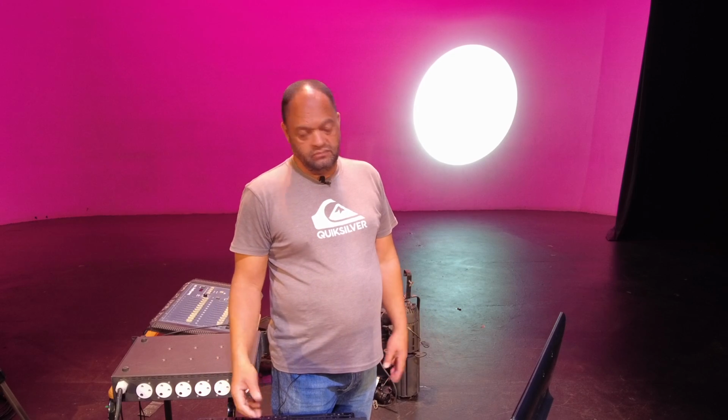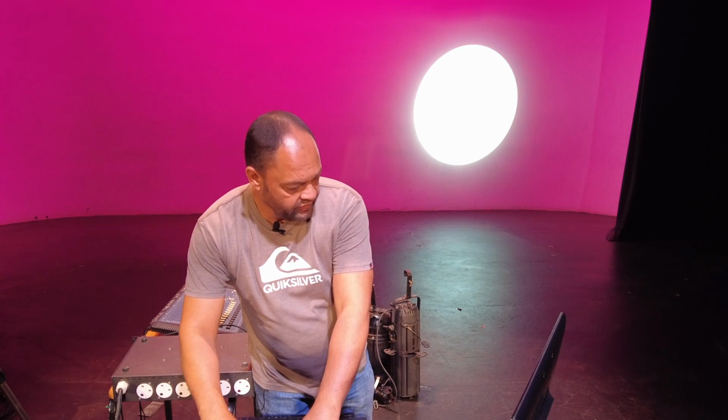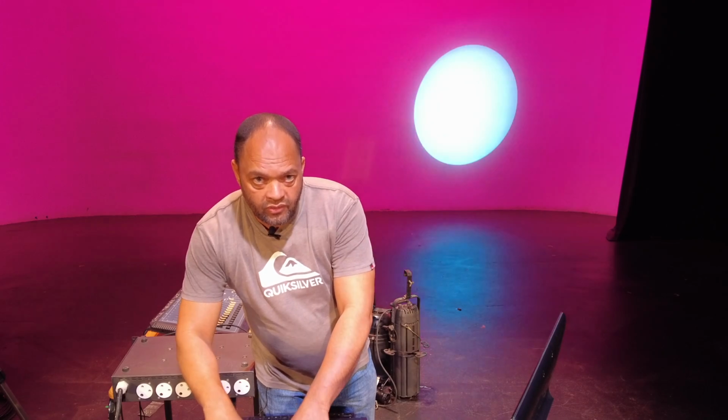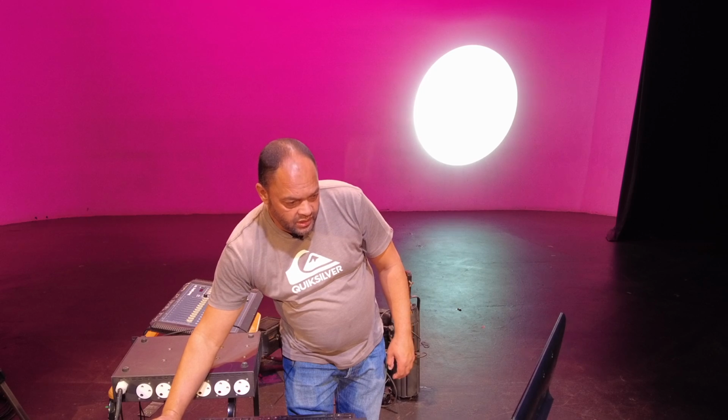So if we want yellow in this light, we can just wheel in yellow, and the unit will then give us yellow. If we don't want yellow, we can have cyan maybe. Like I say, you can mix whatever, cyan, magenta, yellow, you can create your own colors. Or if not that, then we can choose a color as well.